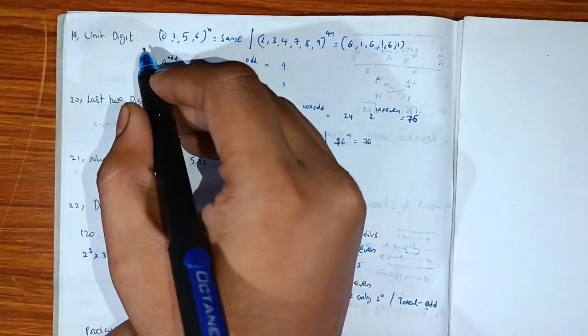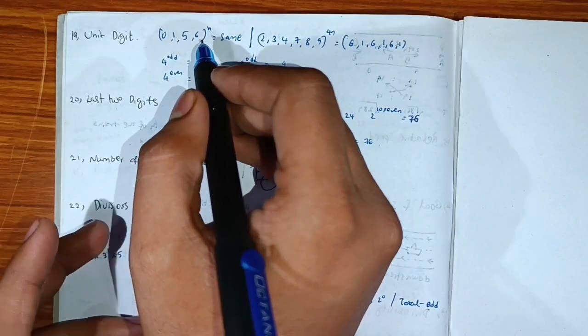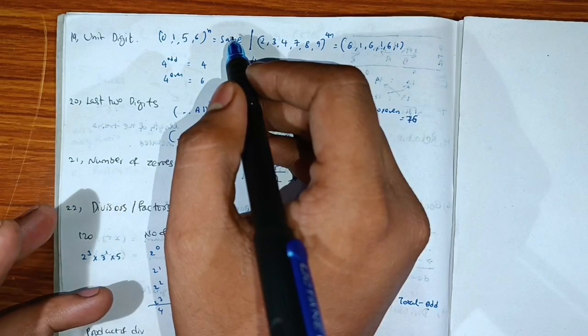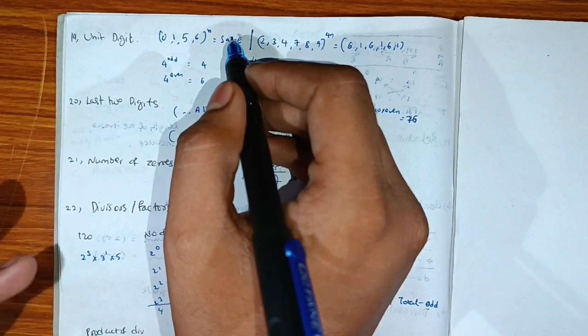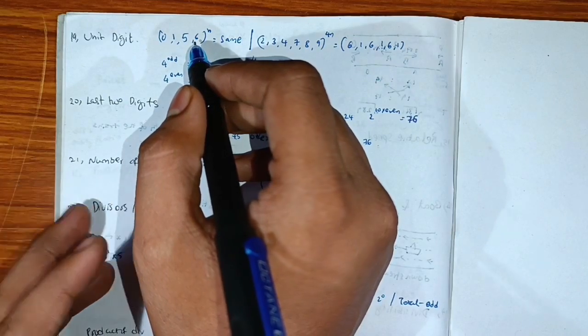And from the unit digit we have seen that if the number ends in 0, 1, 5 or 6, with any power, then the unit digit will be the same digit. The unit digit will be the same for these numbers, for any power.